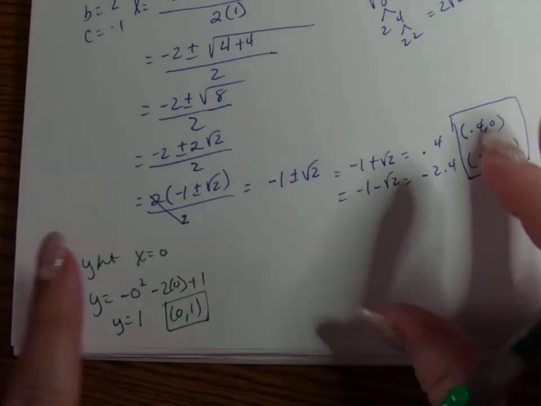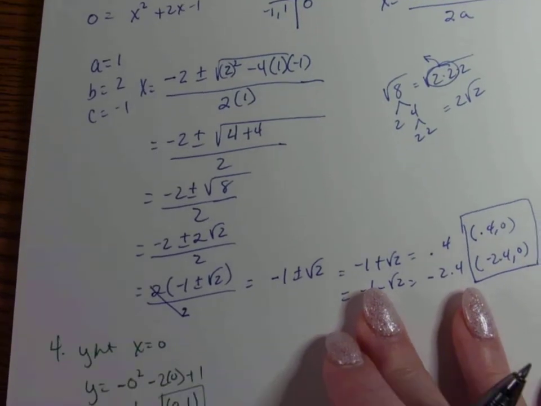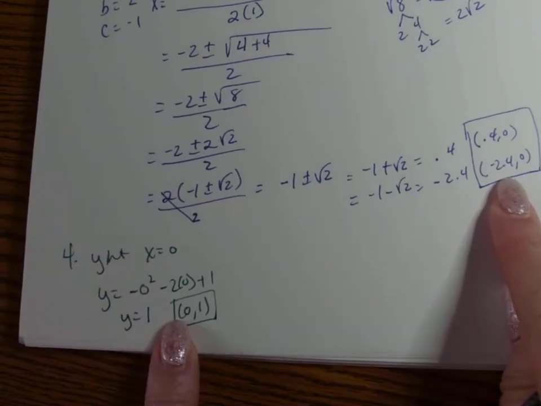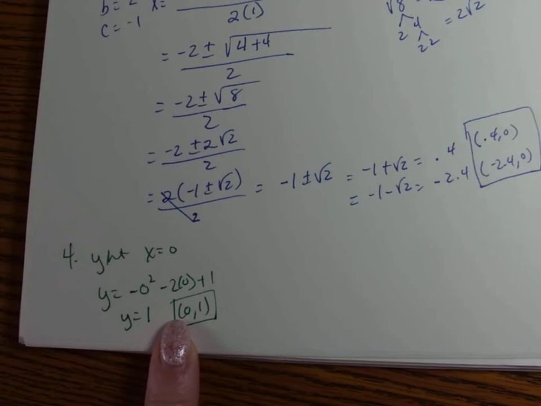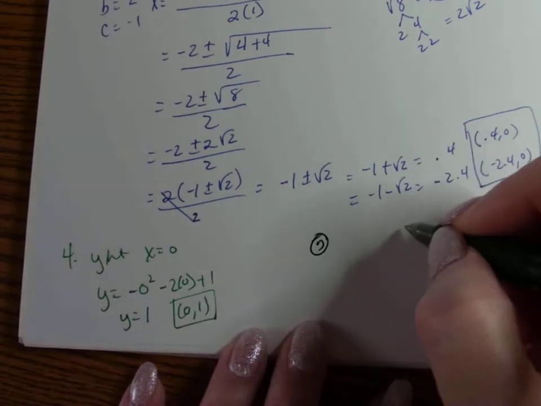We don't have very big values. We have a vertex of -1, 2. And then we have 0.4 and -2.4. And we have 0, 1. So I think we have room to graph it right here because it won't take up very much space.